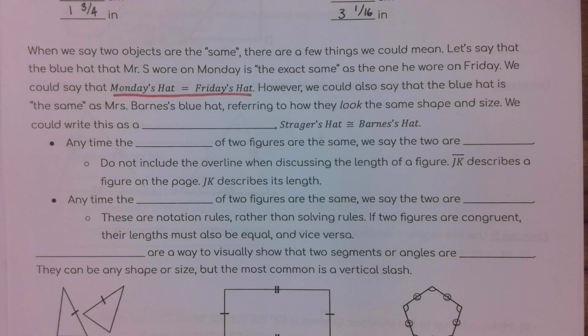Maybe these 2 hats look the same shape and size. Well, we would still say they're the same hat. Maybe we bought them from the same store even. However, are they just one object? No, they're still 2 objects, but they're the same.